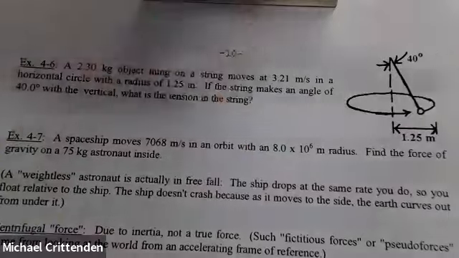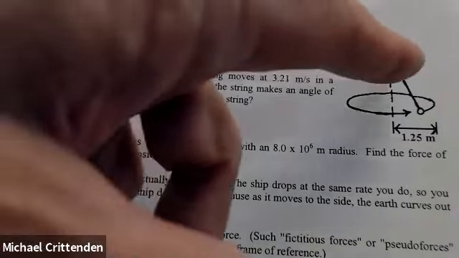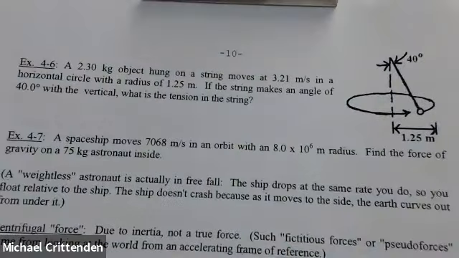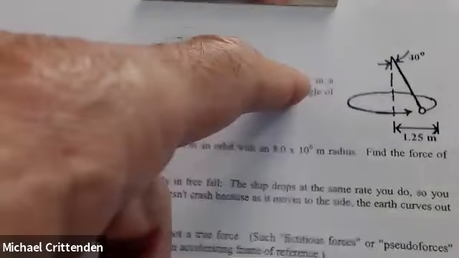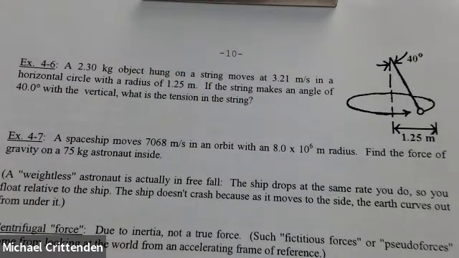So as it swings along, the string tracing out the surface of a cone, the string is making a 40-degree angle with the vertical. And it gives the mass and the speed and the radius of the circle it's moving along. What is the tension in the string? This is another example where you can get the wrong answer by just simply calculating mv squared over r. Okay, 2.3 times this number squared divided by that radius will not give you the correct answer.